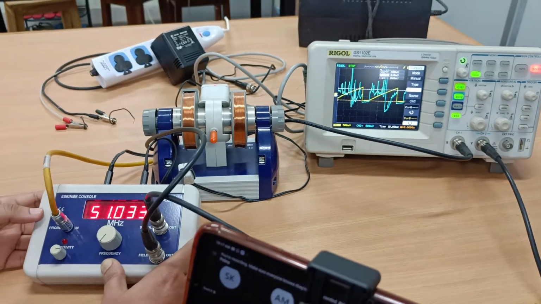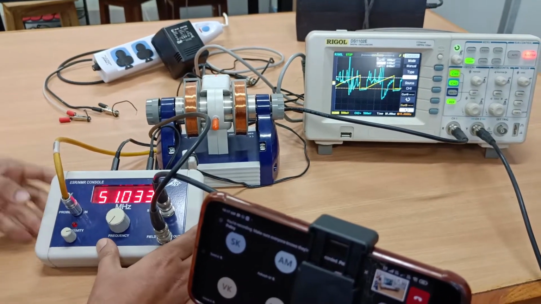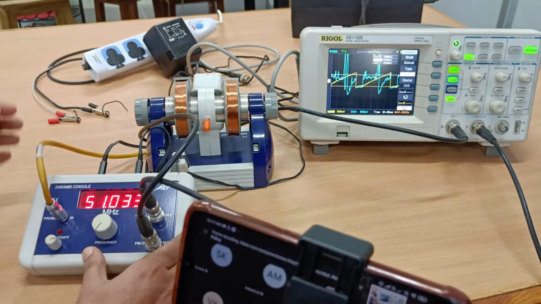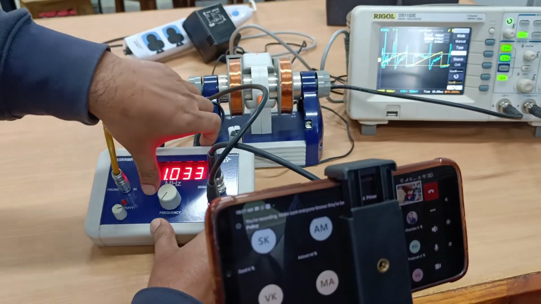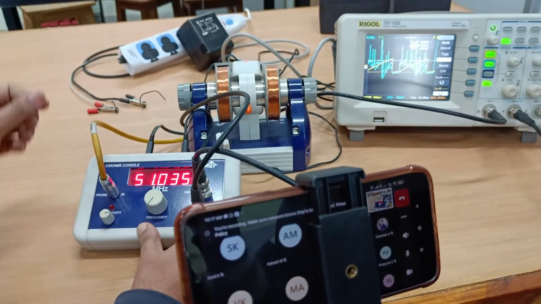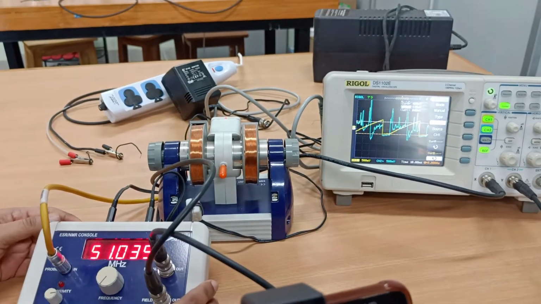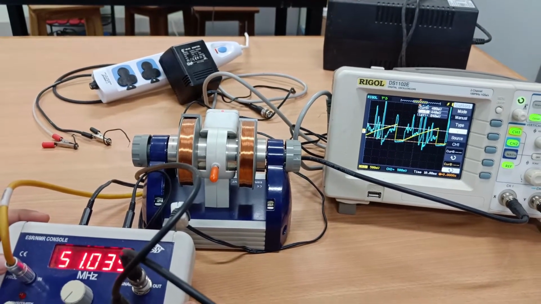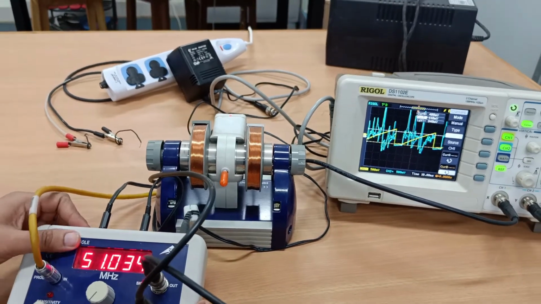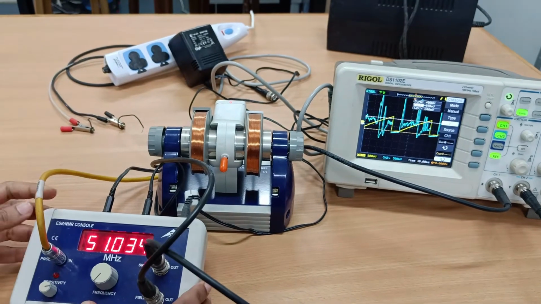Likewise, we have to do this for 5 or 6 frequencies and plot it. After getting the resonance voltage, you can calculate the resonance field, and from the slope you can calculate the Landé g-factor for that free radical.